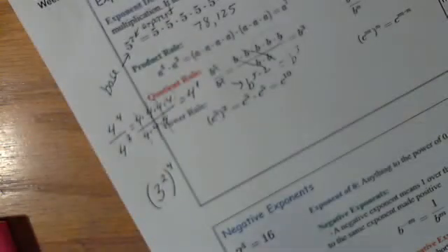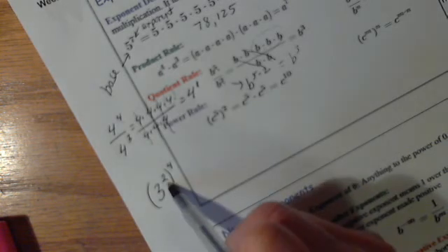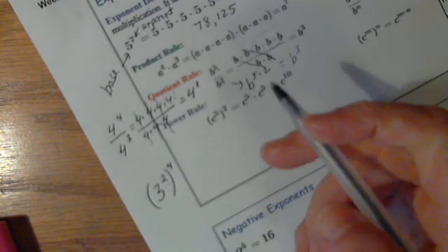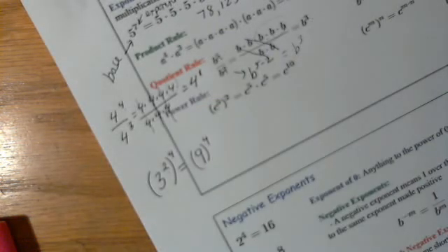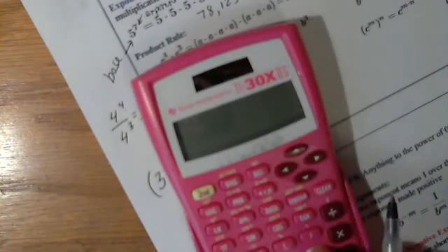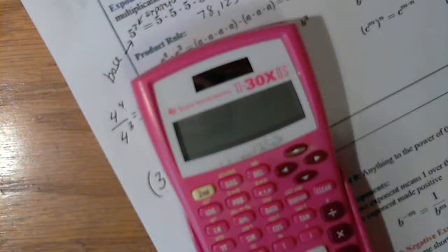Now that means that I'm going to do 3 squared first because it's inside the parentheses. So that would be 9 to the 4th power. And then I would take my calculator and do 9 times 9 times 9 times 9, or the shortcut, 9 power up to 4.